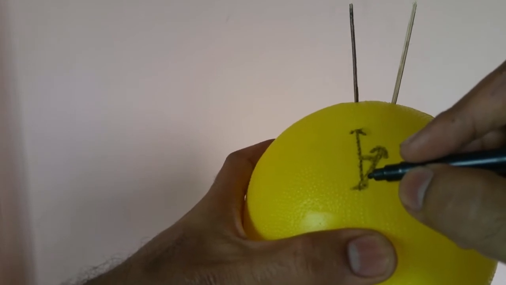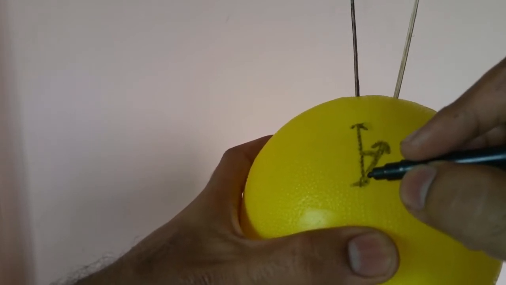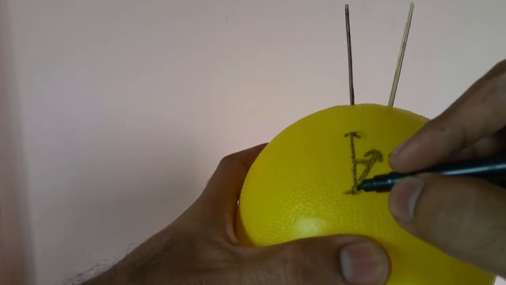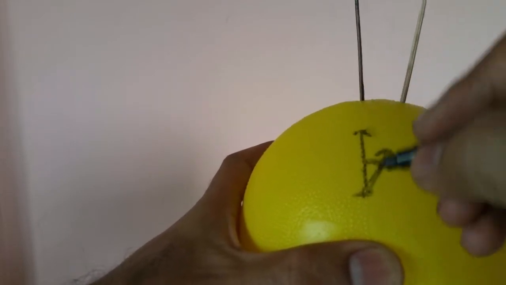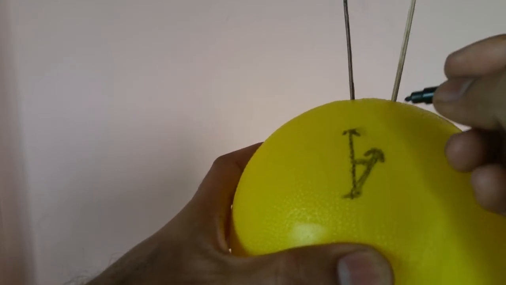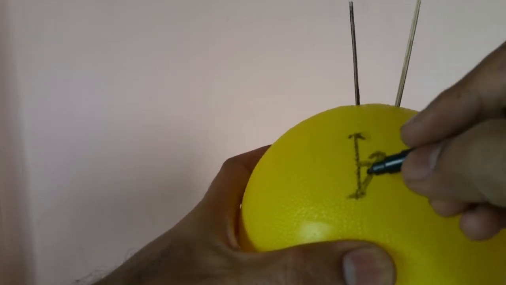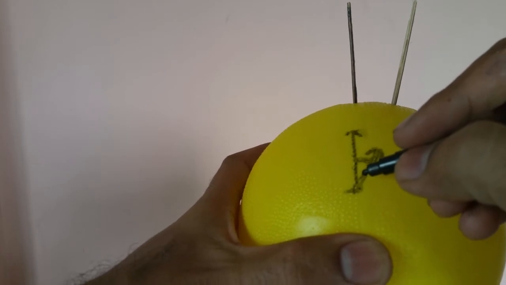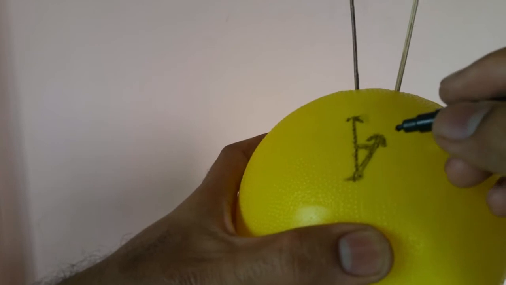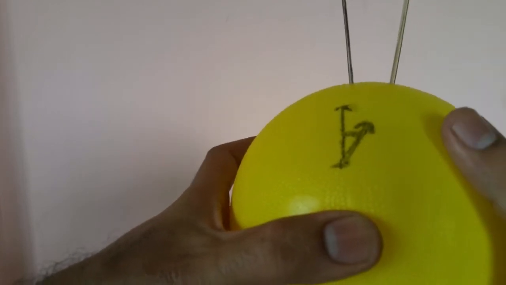So it is the angle between the true north and the magnetic needle, the direction in which it is pointing. So this is the magnetic declination at this place.